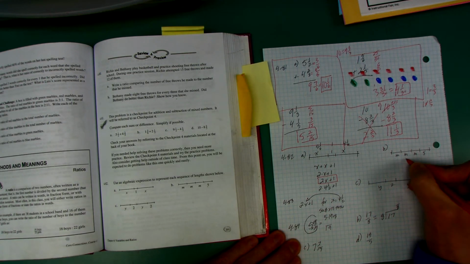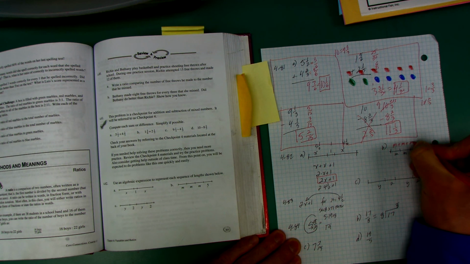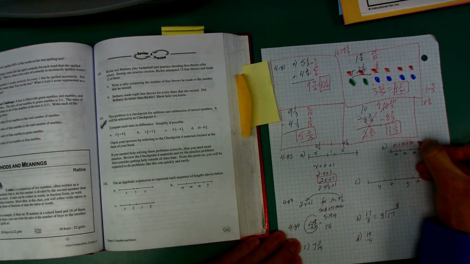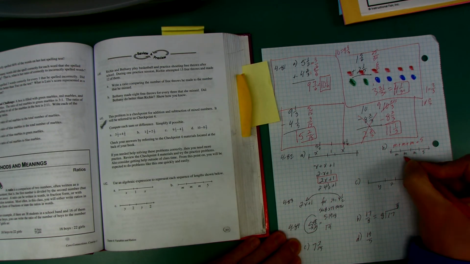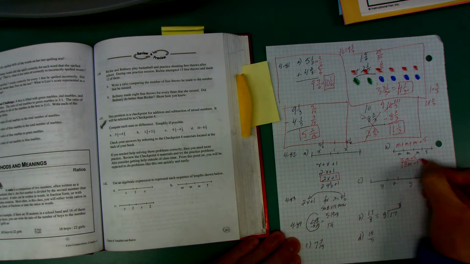Okay, what's B? M plus M plus M, right? What's another way of saying M plus M plus M? What's 7 plus 7 plus 7? 3 times 7, right? So this is 3 times M plus 5, and in 8th grade, you're going to write just 3M plus 5. That means 3 times M. Okay, box around my answer.